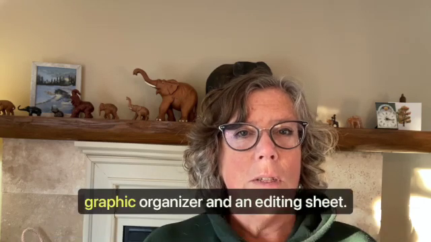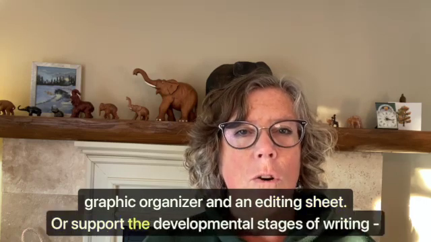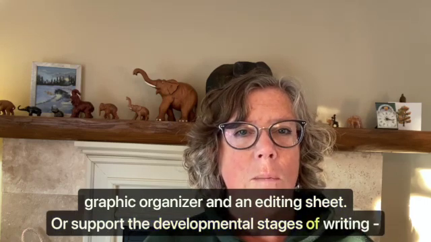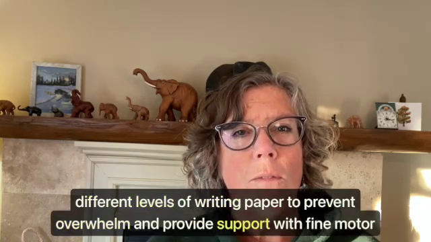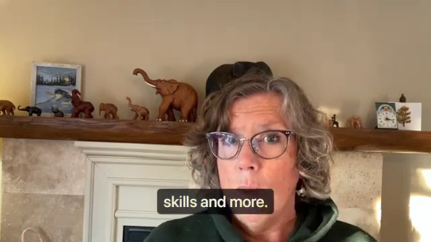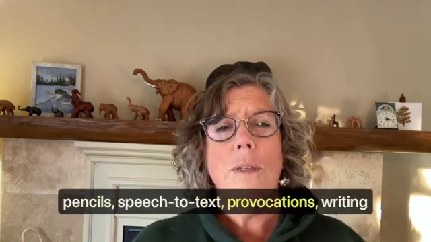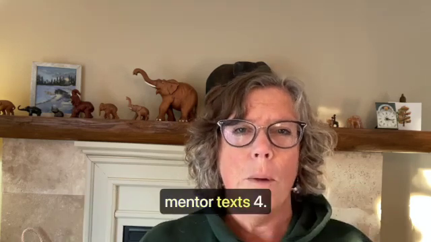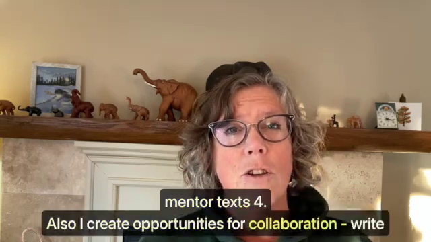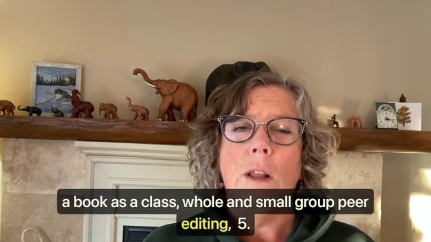I can break the process down into steps using a graphic organizer and an editing sheet, or support the developmental stages of writing with different levels of writing paper to prevent overwhelm and provide students with fine motor skills and more. More on that later. And I can provide supportive tools like word booklets, pencils, speech to text, provocations, writing prompts, visuals, vocabulary lists, anchor charts, mentor texts. And I also create opportunities for collaboration.